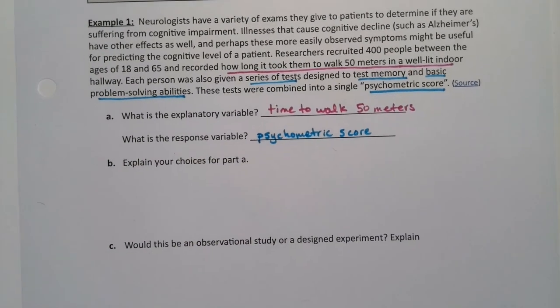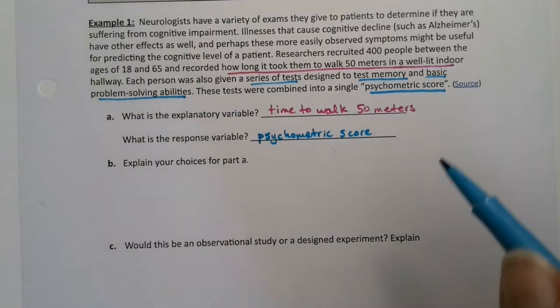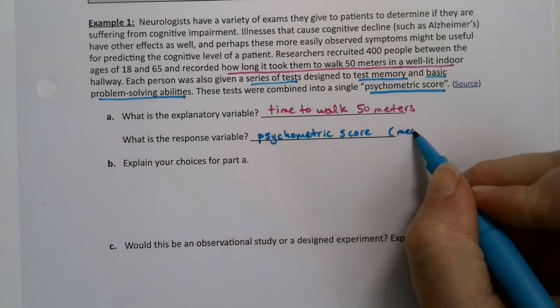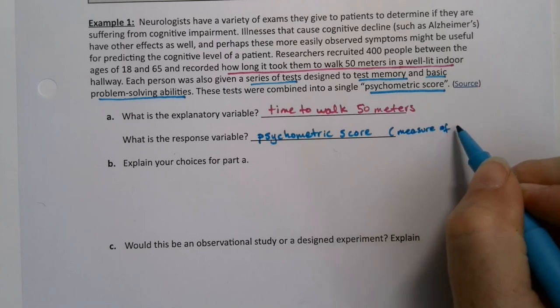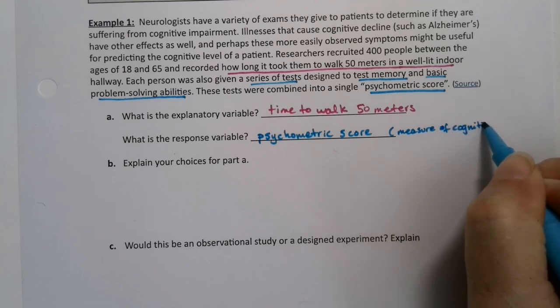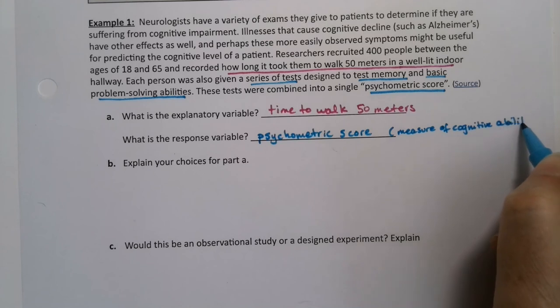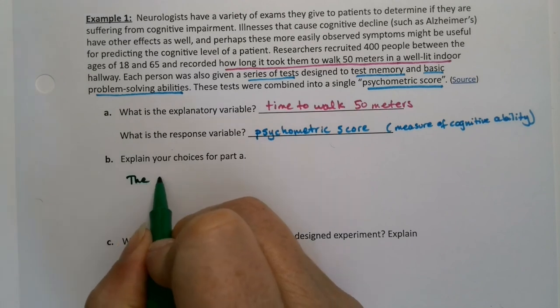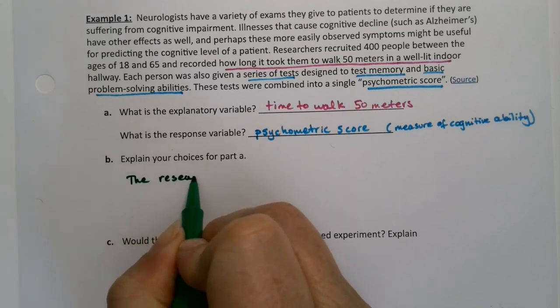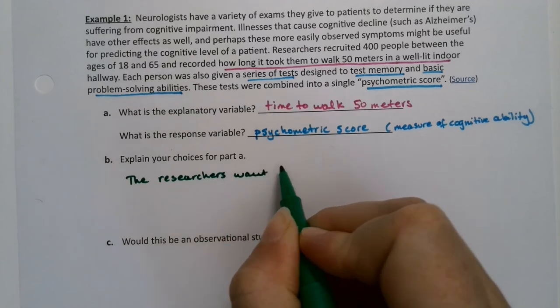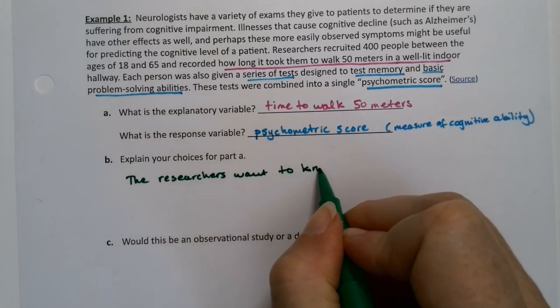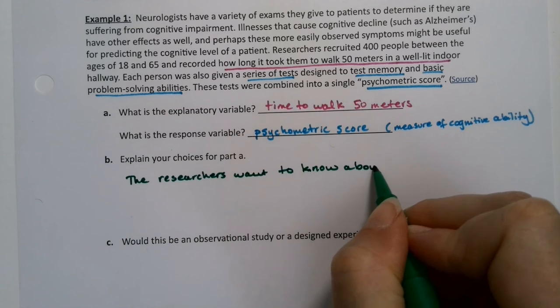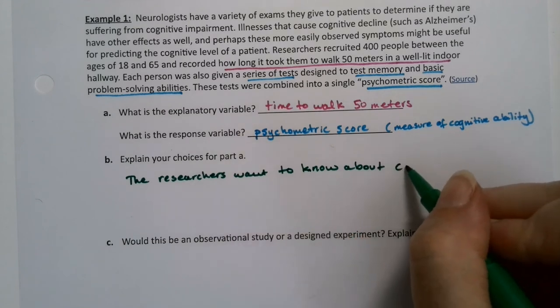Now, why did I do it that way? Well, because obviously the psychometric score is really a measure of cognitive ability, right? And they're mentioning that they'd like to find out if they can figure out cognitive ability in some other way, right? For Alzheimer's patients, for example. So they want to know, the researchers want to know, about cognitive ability, which makes it the response variable.